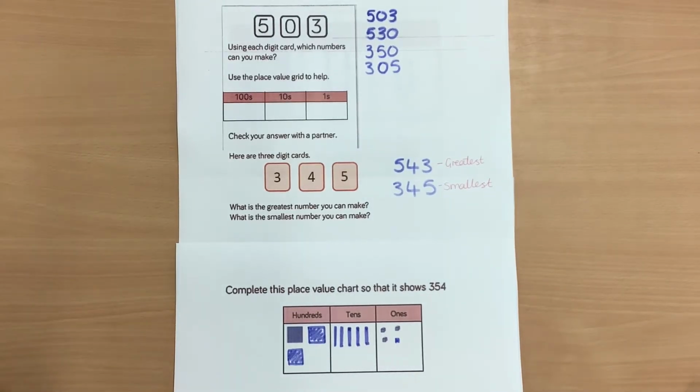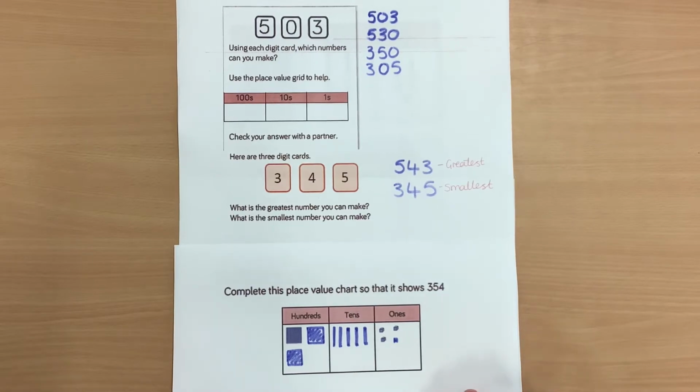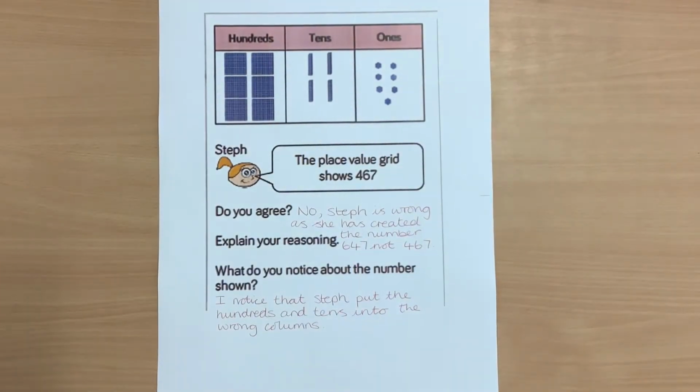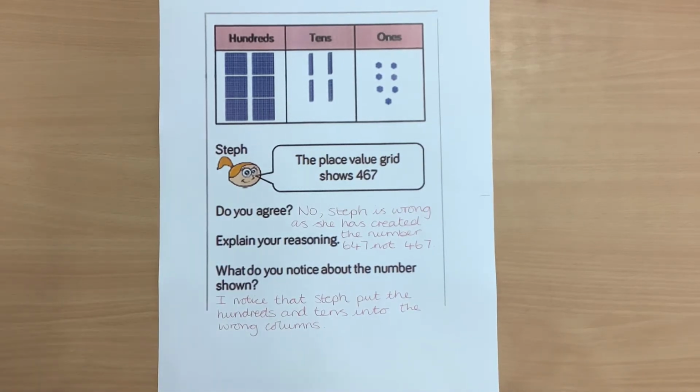So I'm just going to quickly show you the answers from Friday's session. As you can see, here's sheet 1, if you'd like to pause it and check that your answers are correct. And then here is the second sheet if you'd like to check that. Pause now if you need to, and then we will move on to today's learning.